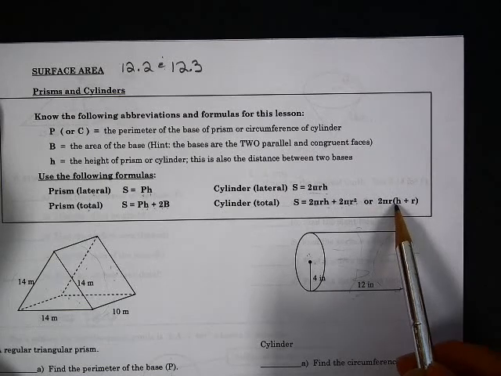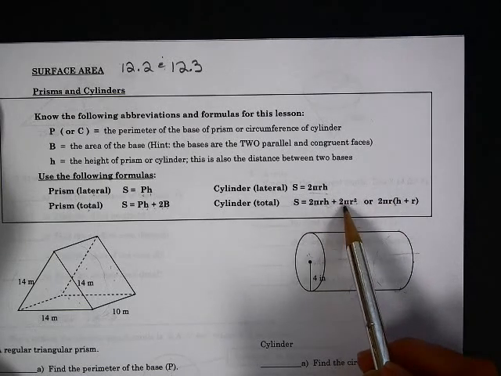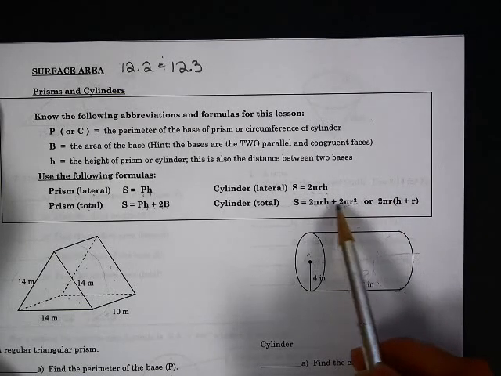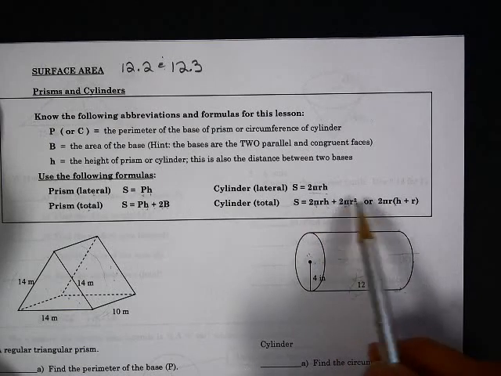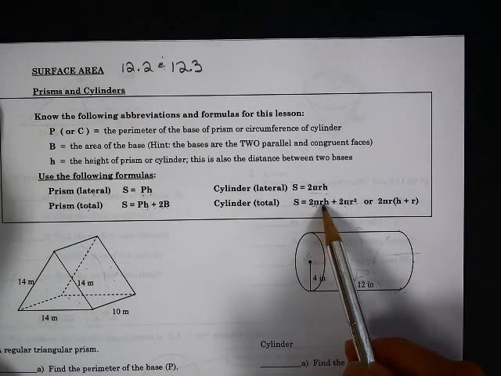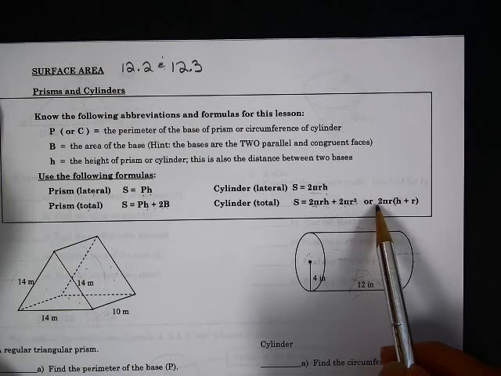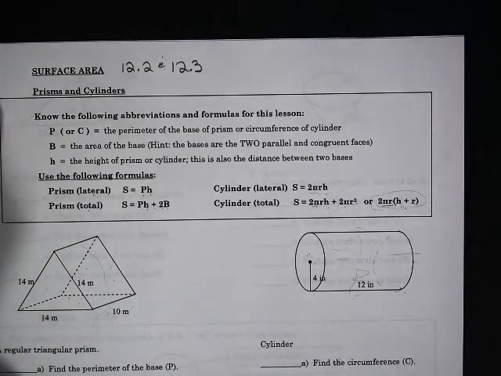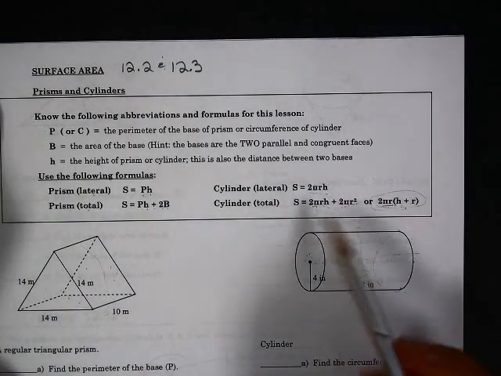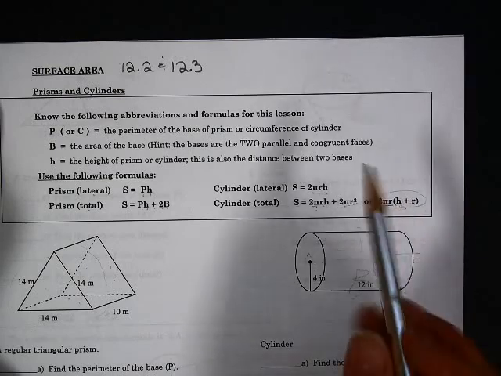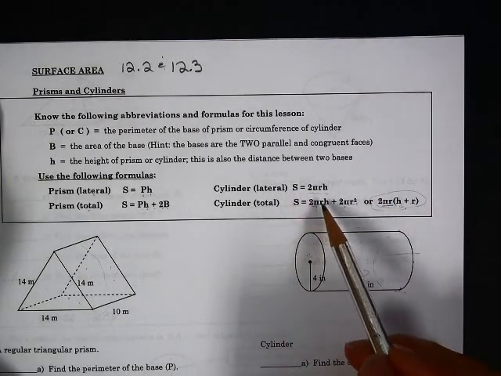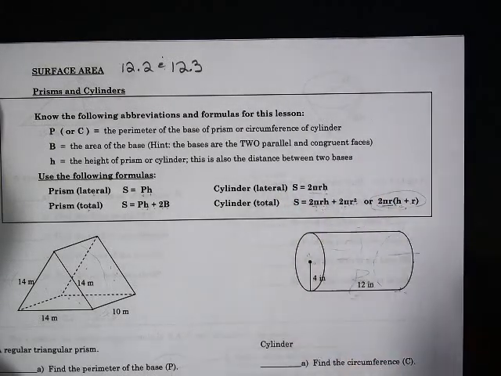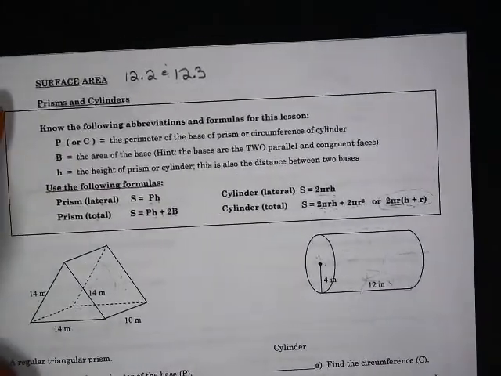Now, this is the very same thing as this formula, except they took out the greatest common factor. Each of these has a 2 pi r, so it was taken out and you were left with h plus r. So this is the factored form. If you have to do total surface area only, this one is a little bit easier. But if you had to do lateral and total, then you would probably go this route. So it's just personal preference, actually.